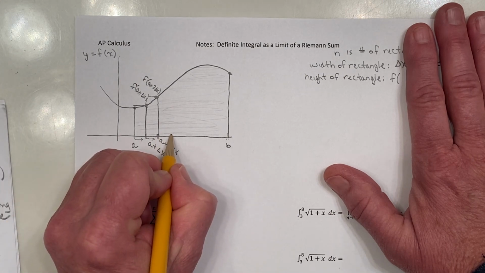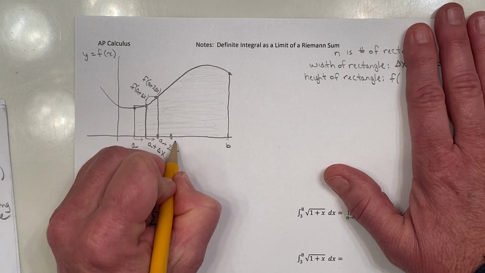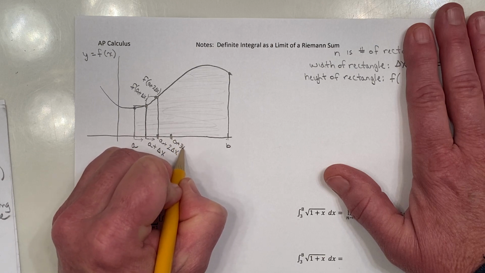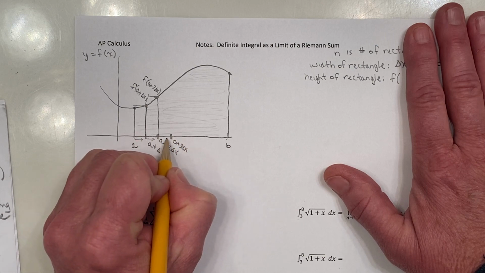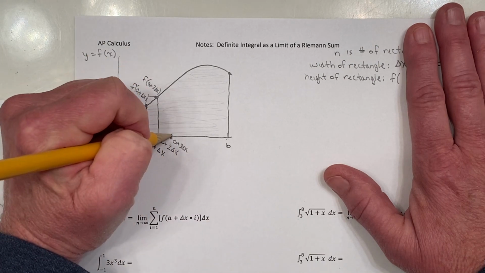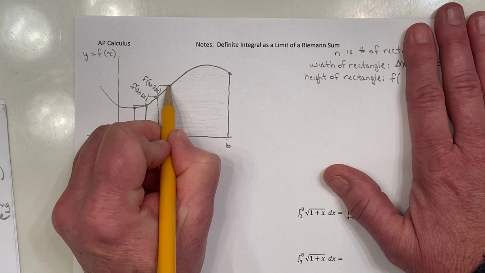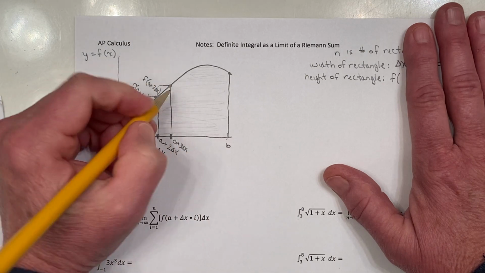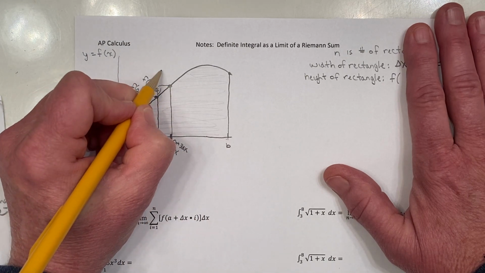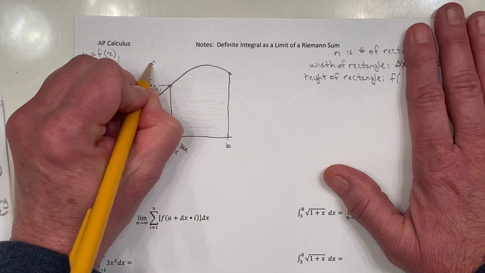I could continue, so forth and so on. That tick mark would be a plus 3 delta x, because I've moved over 3 delta x increments. Likewise, build the right rectangle. We now know what we can label this functional value right here, f evaluated at a plus 3 delta x.